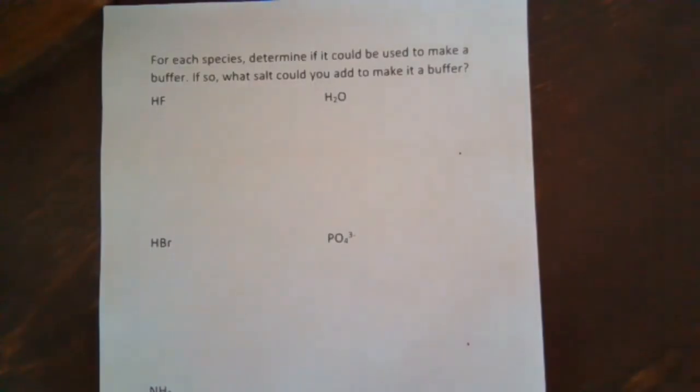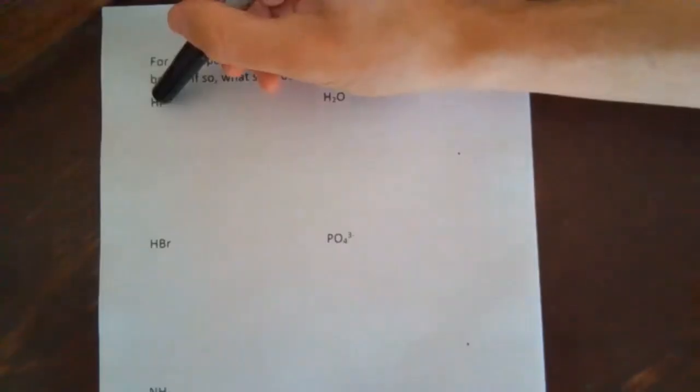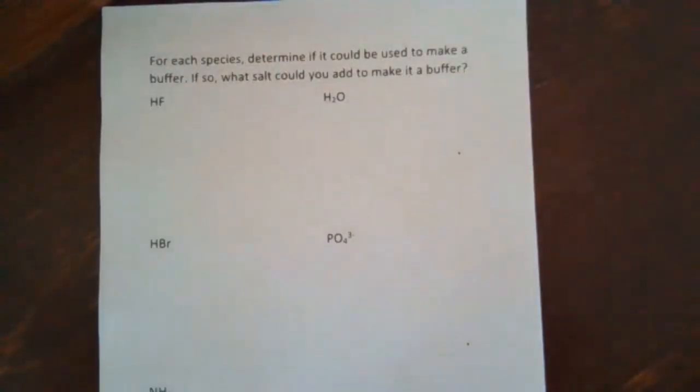All right, so we want to know if each of these substances could be used to make a buffer. And so when we're looking to create a buffer, what we would need is a conjugate pair that's a weak acid and a weak base. And so we can start, and if we look at HF, okay, so HF, that definitely has a hydrogen, so it could be an acid.